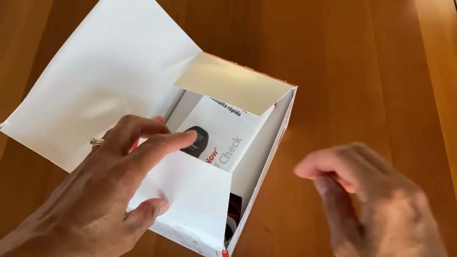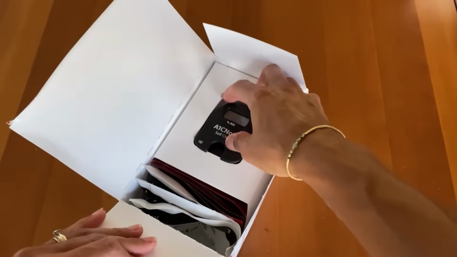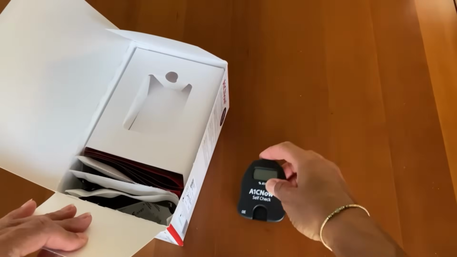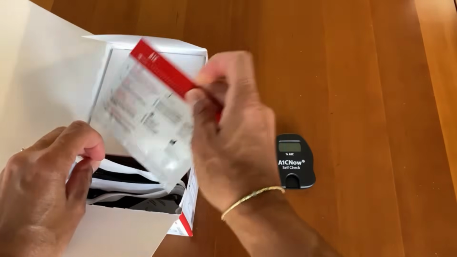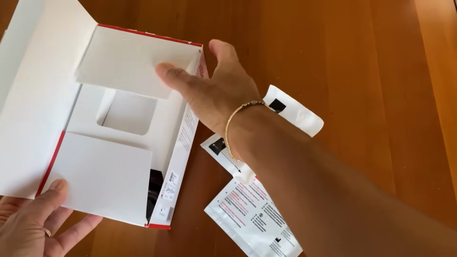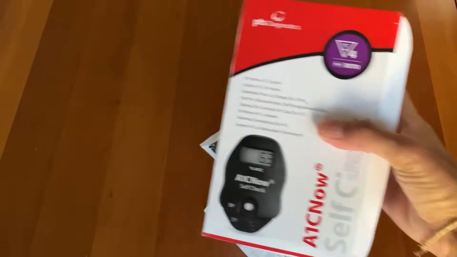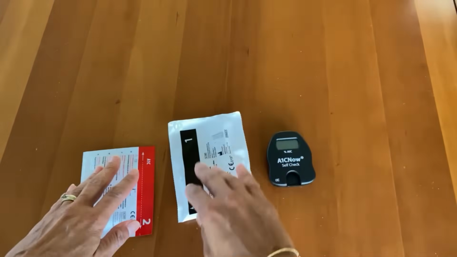It's in different languages as well, but we open up the box here, and what you see here is the actual meter. So save this because this box comes with 4 tests, and it's the same meter that you use for all of them. So you want to get out a test and one of these little pouches with a finger poker and stuff. But let's unpack it.